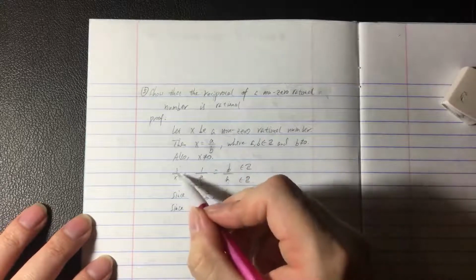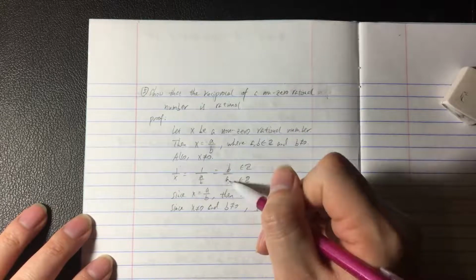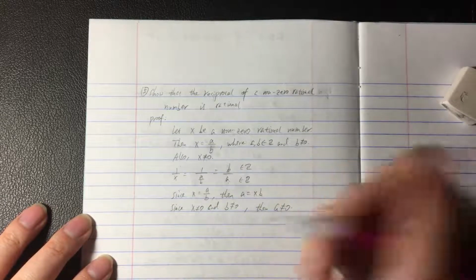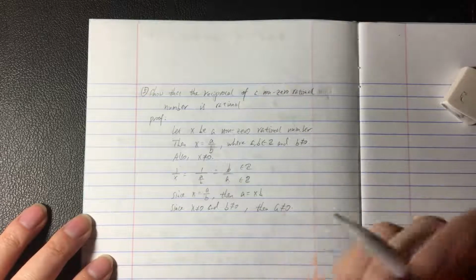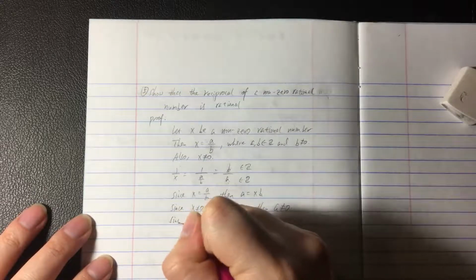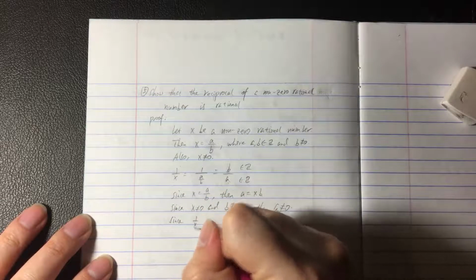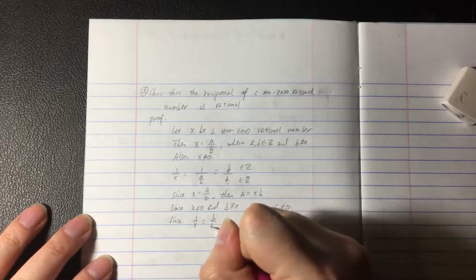So 1 over x is integer over integer, and the bottom is not zero, then 1 over x is rational. Since 1 over x equals b over a.